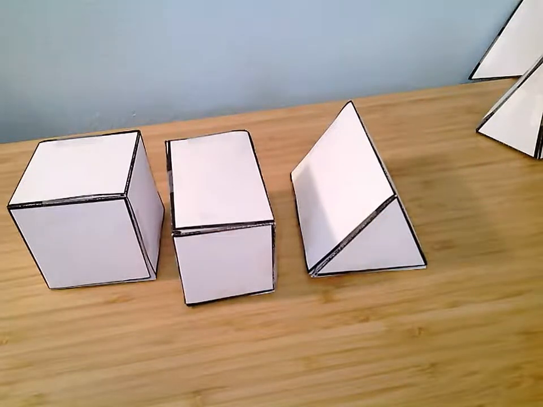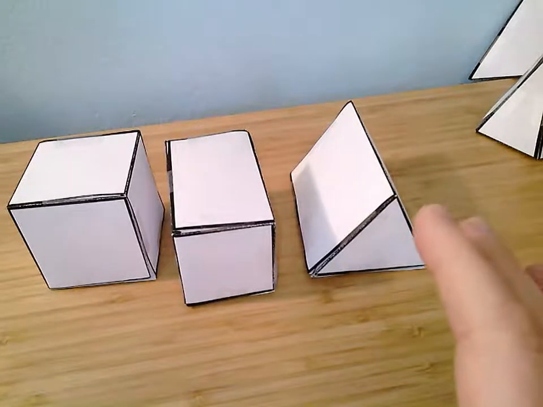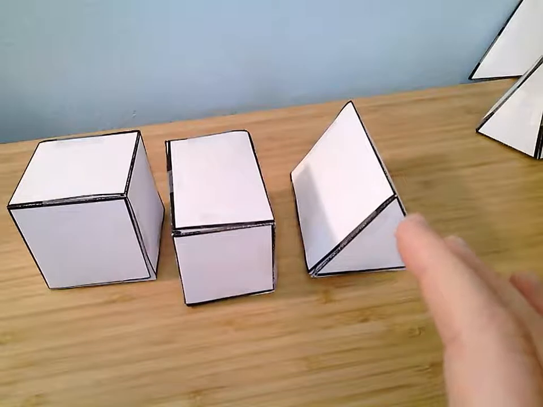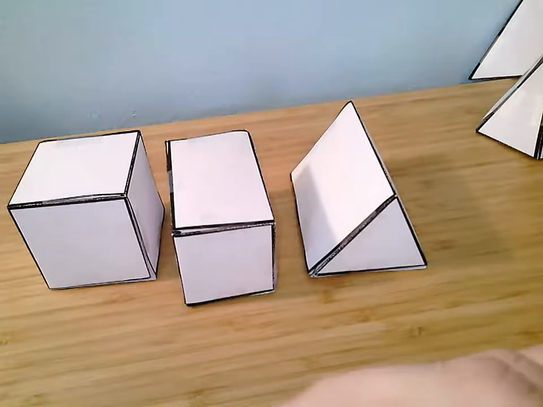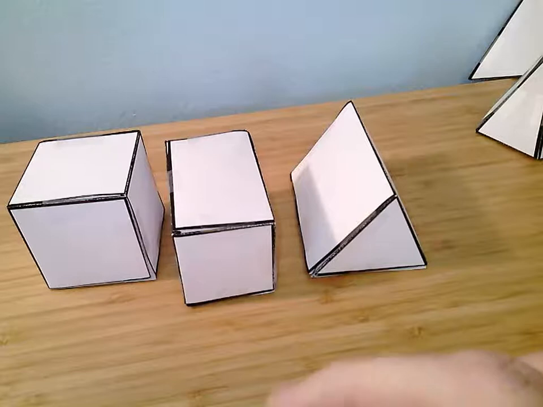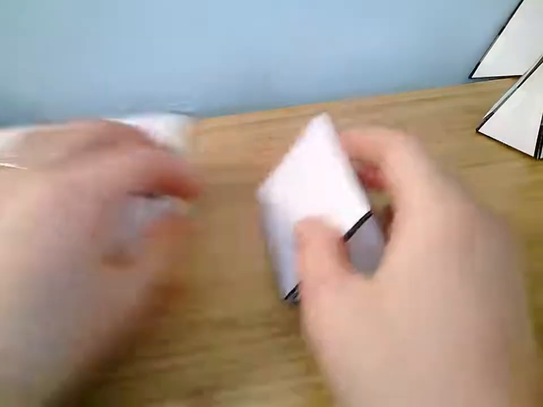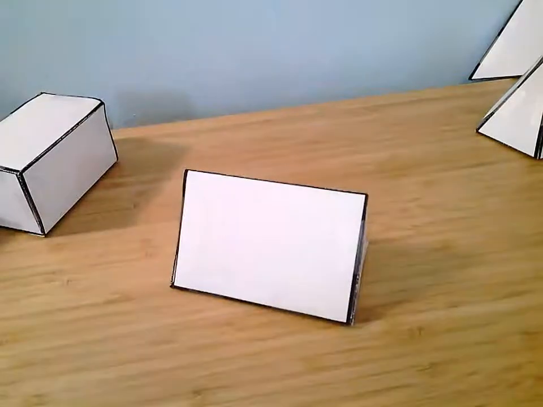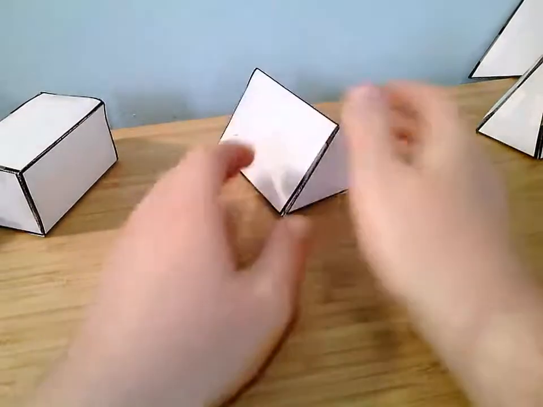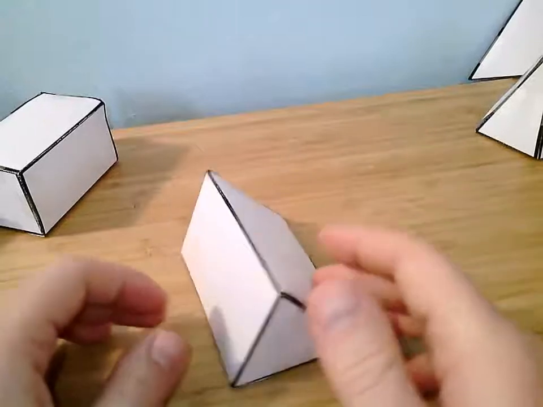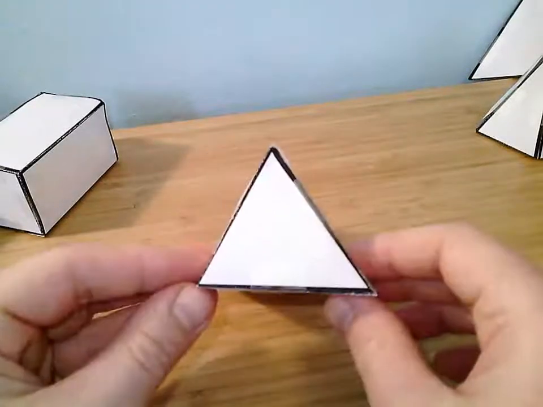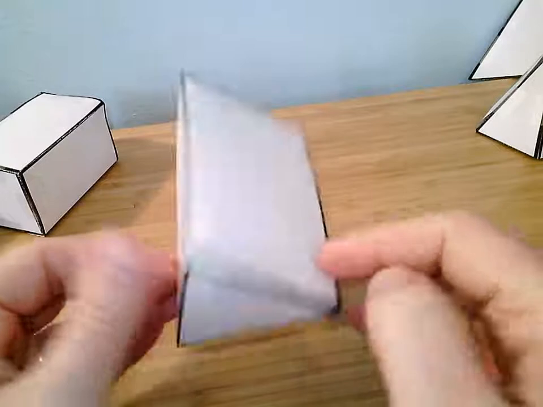So in a prism, we will always have rectangles as some of the sides, and then the bases can be whatever shape you want, as long as it is a polygon, which means straight sides. So here, if we look at this shape, although it has triangles, it has rectangles as well. That means those triangles are actually the base of this prism.